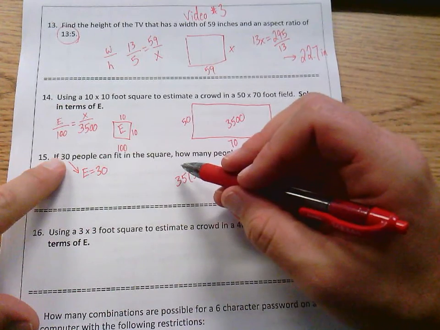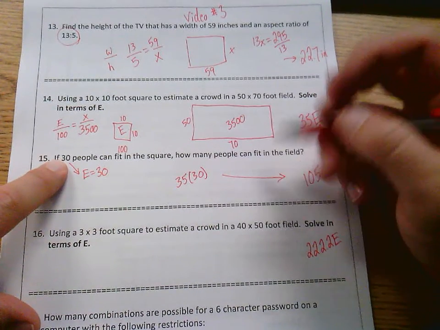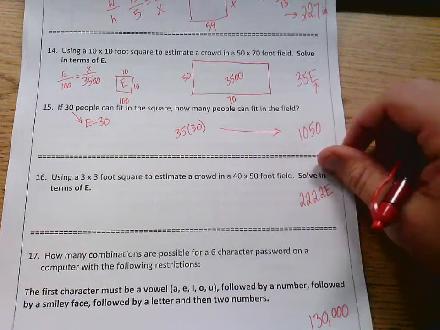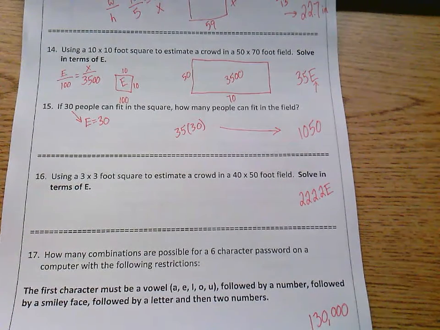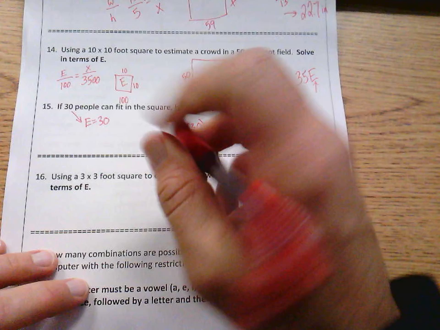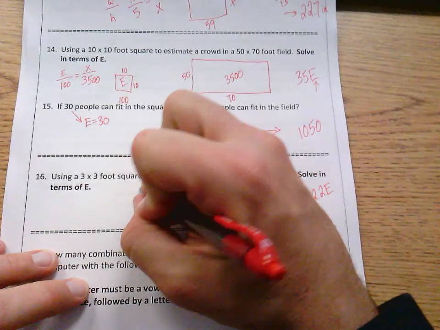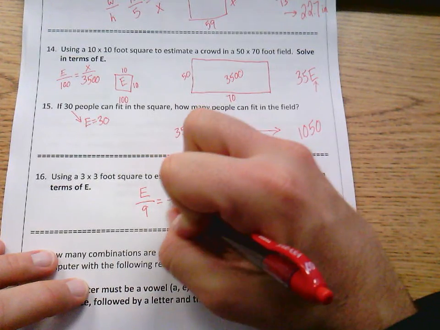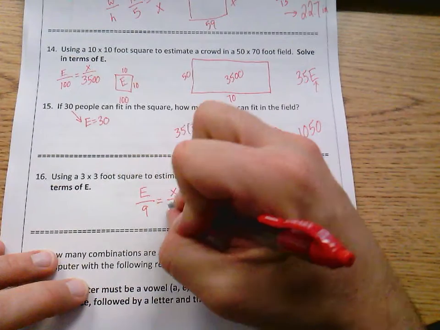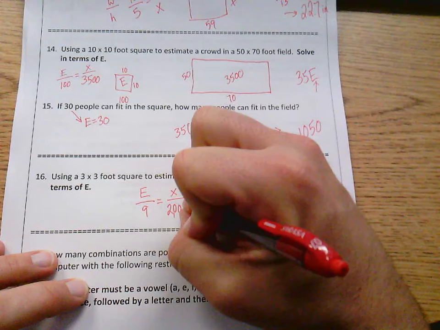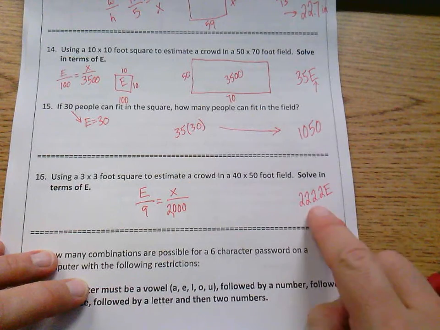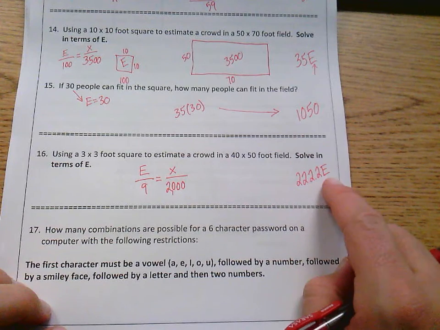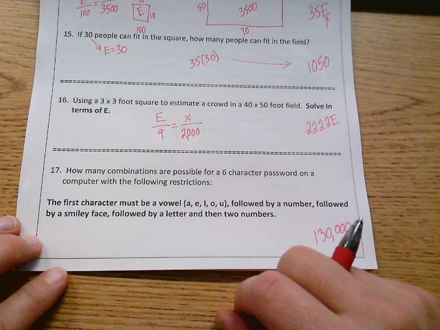Question number 16. 14 and 16 are very similar. Using a 3 by 3 foot square to estimate a crowd. Again, I don't know how many people can fit in this 3 by 3 square, so that will be E over 9 is equal to X over, I believe that's 2,000. Cross multiply, and your answer is 222.2E.